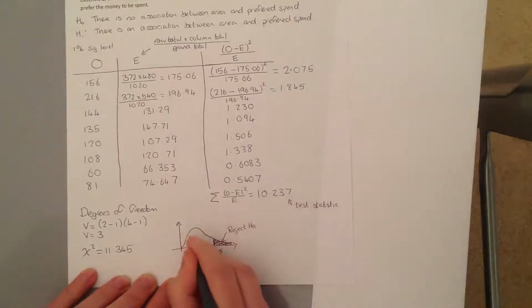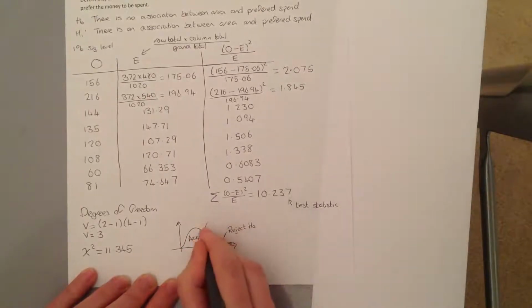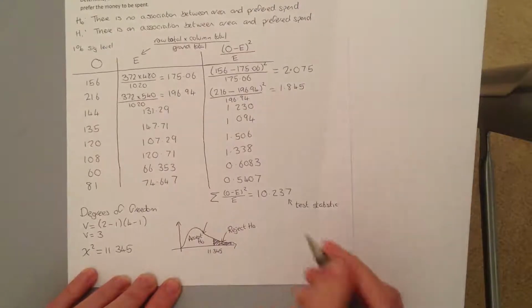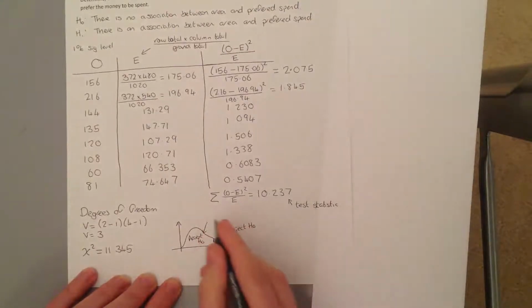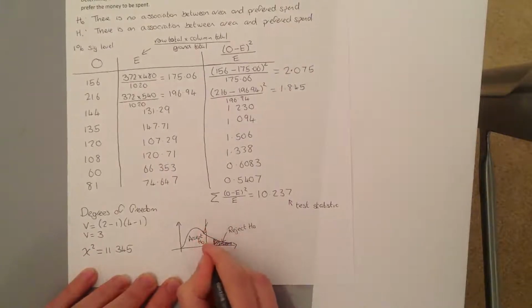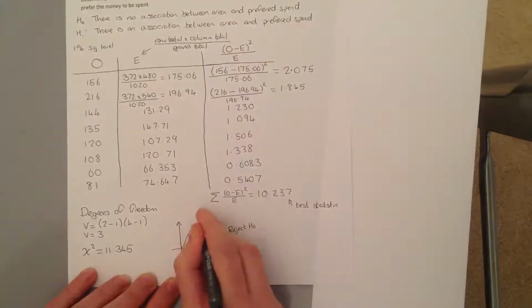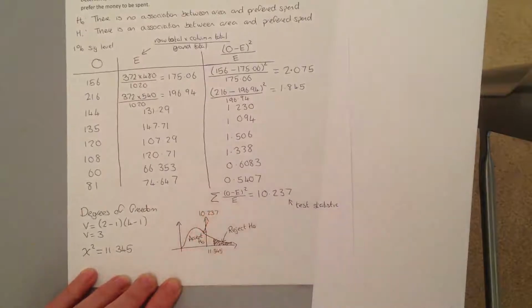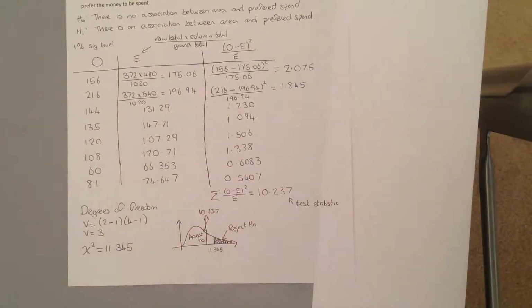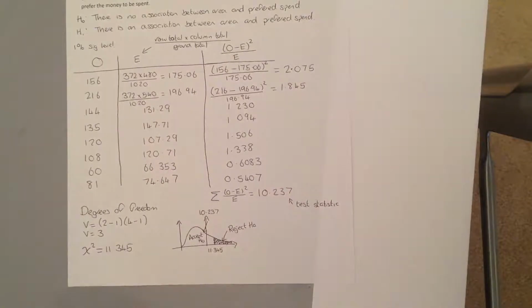And if it doesn't appear in the critical region, then I'm going to accept H0. So I need to put on my test statistic, which is 10.2, which would be around here somewhere. So 10.237. And we can then clearly see that we are going to accept H0 as it's not in that region.